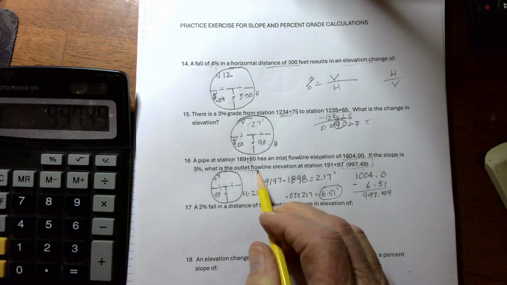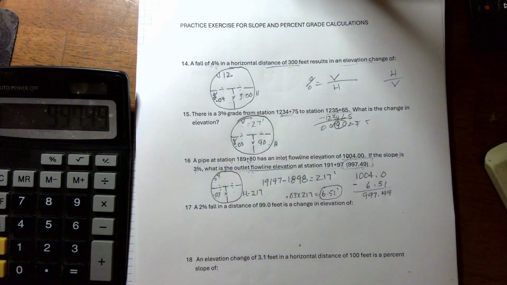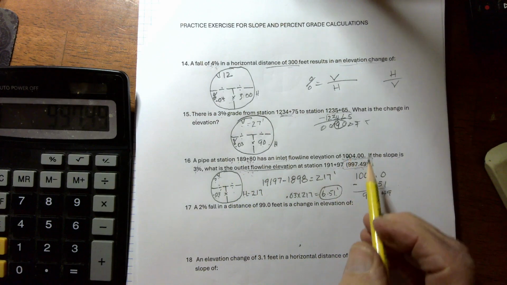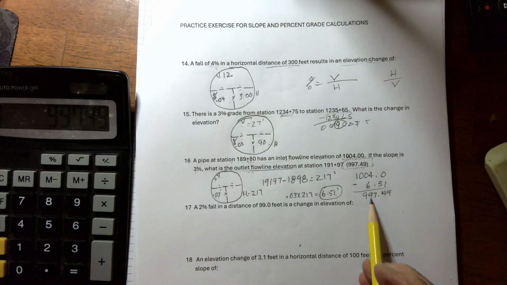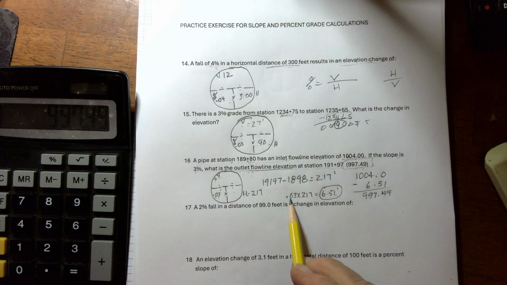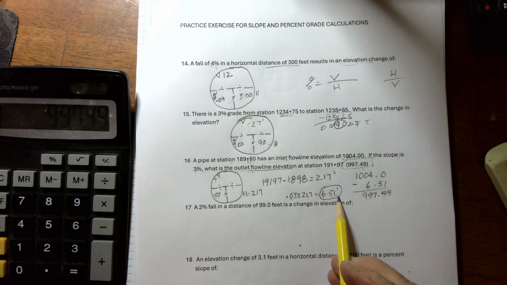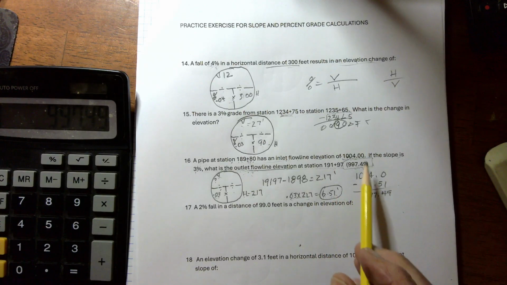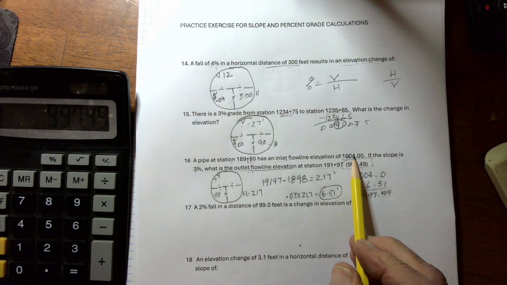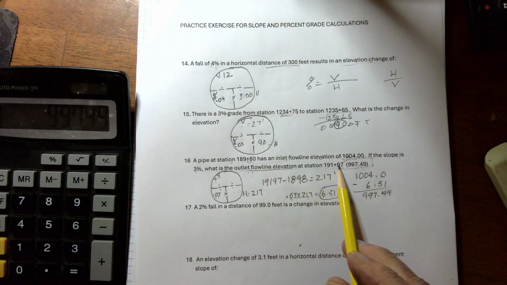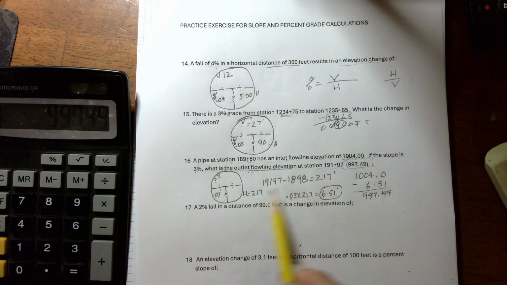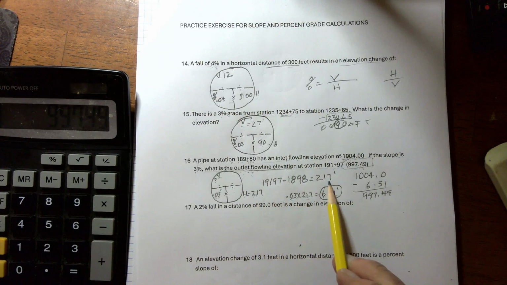So what is the outlet flow line elevation? Well, it's the inlet flow line elevation minus the vertical distance we found up here, multiplying 0.03 times 217, this 6.51. That gave us the difference between this elevation and a 3% fall over 217 feet.